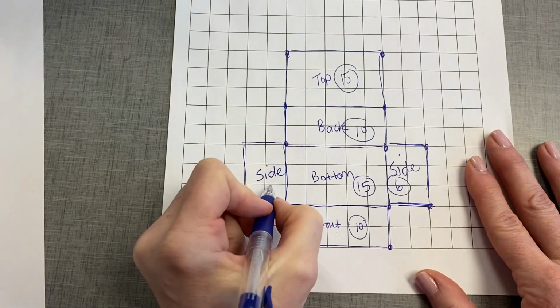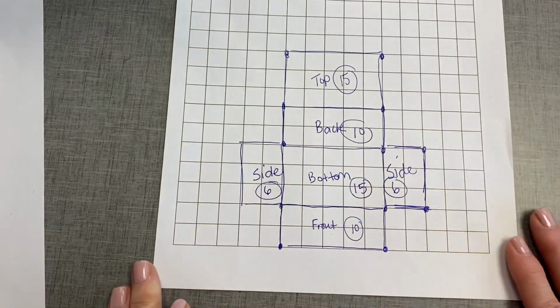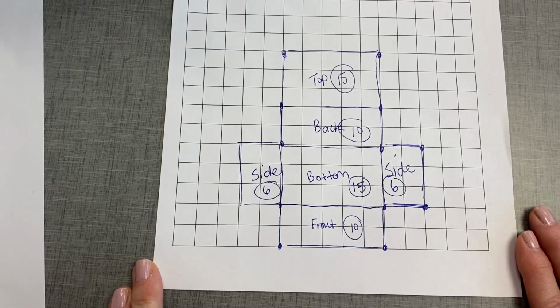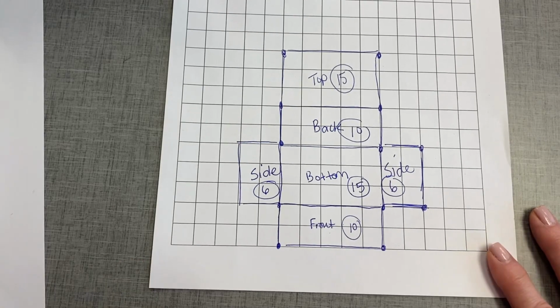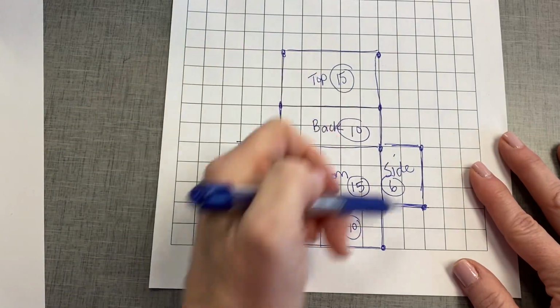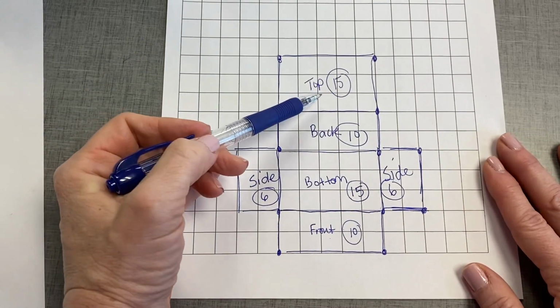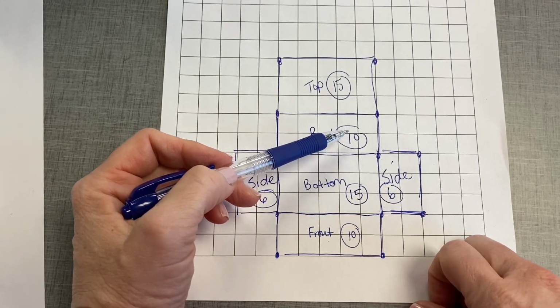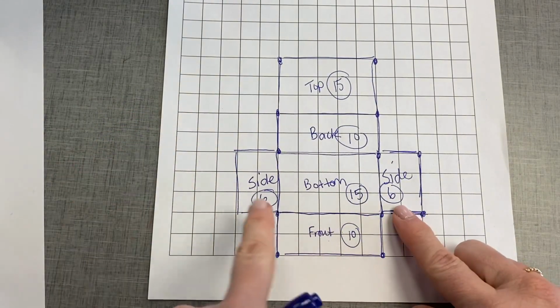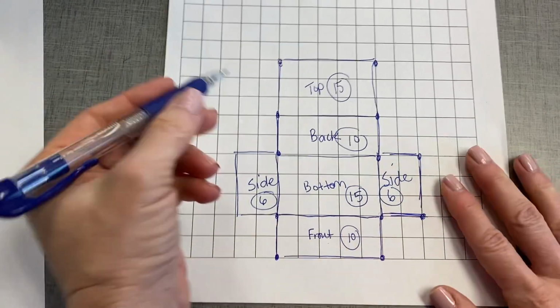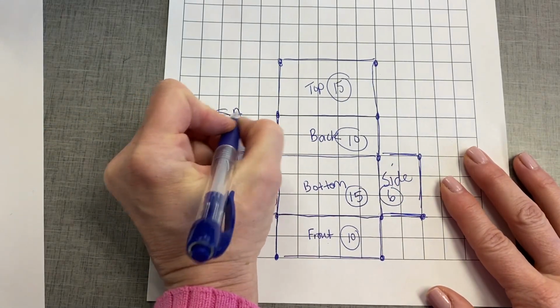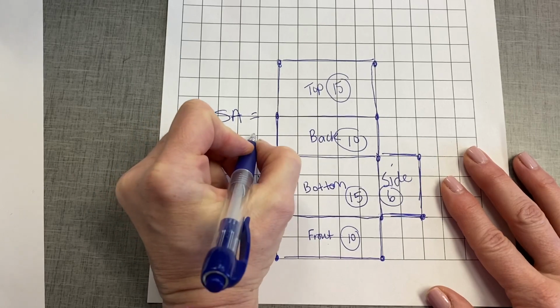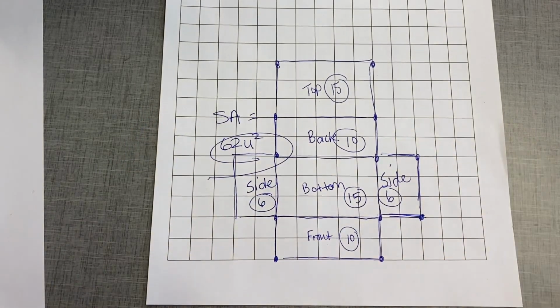And that will also be an area of 6. So that is the net of this 3D rectangular prism. Now, if we add all of these up, 15 and 15, if we put those together, that's 30, and 40 and 50, and then 12, I believe we're at a surface area of 62 units squared. So that is just a little bit of practice on drawing a net.